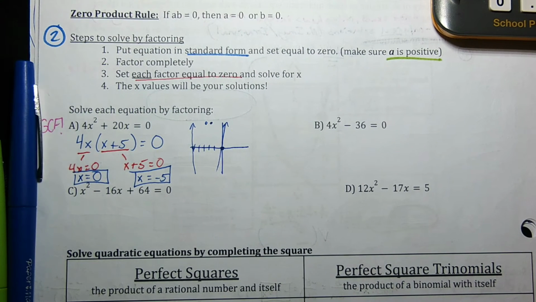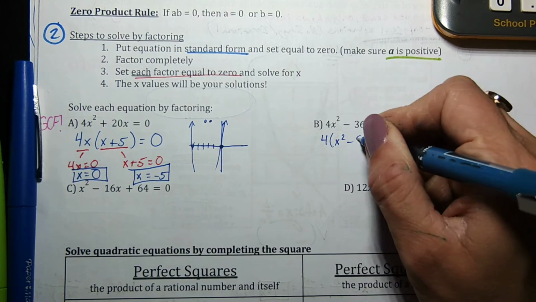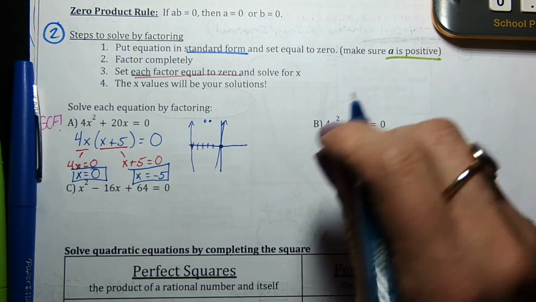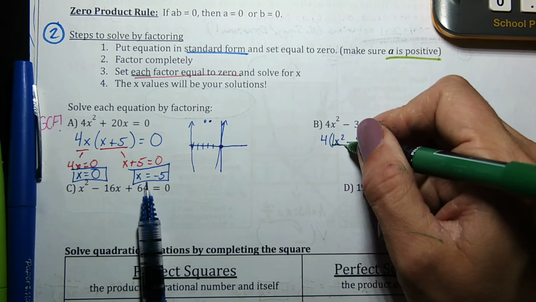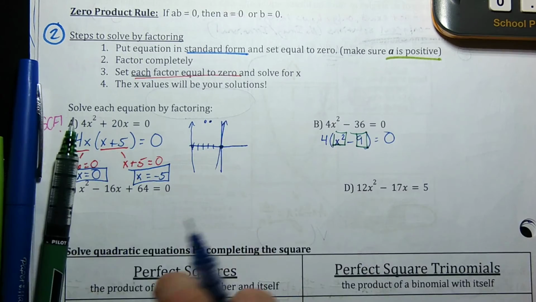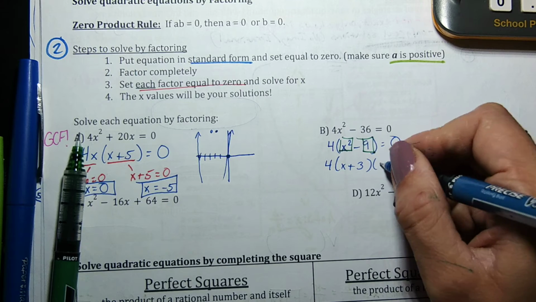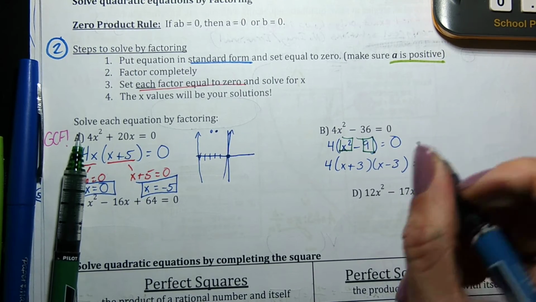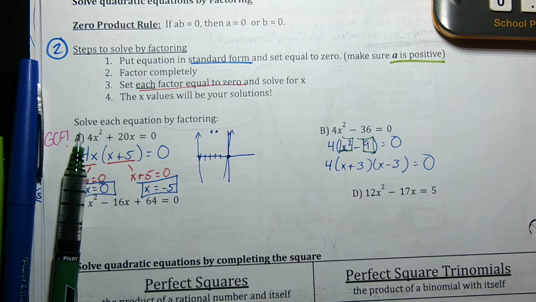So taking a look at B, before you're like, oh, difference of squares, what's the first thing we should check for? GCF, and we can take out a 4, which leaves me with x squared minus 9. So now I have difference of squares. Square roots: x squared, x and x. Perfect square factors of 9, 3 and 3. One gets a plus and one gets a minus.